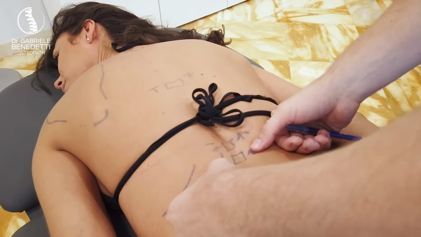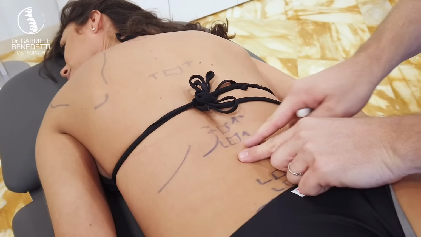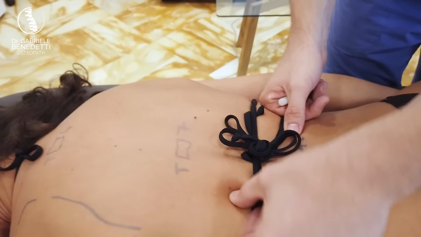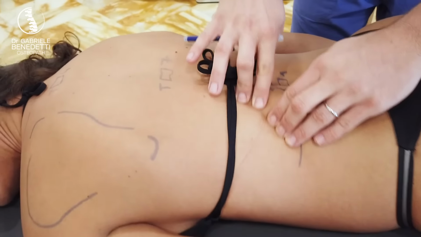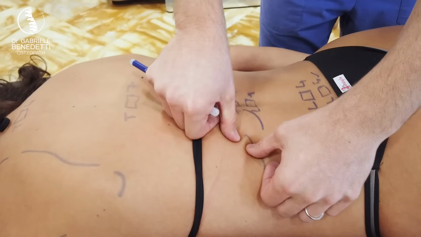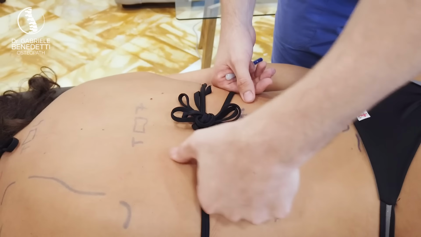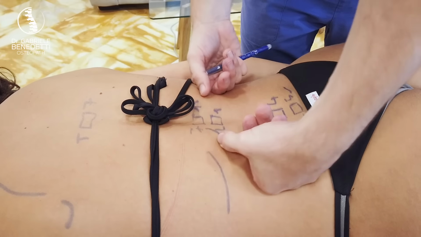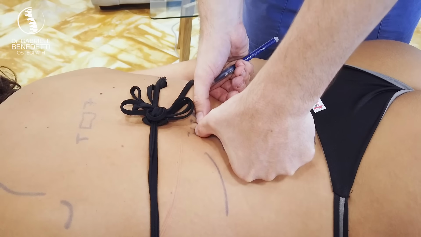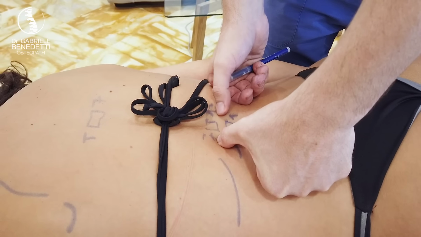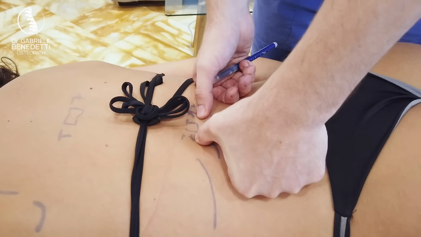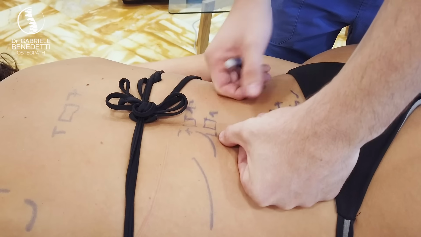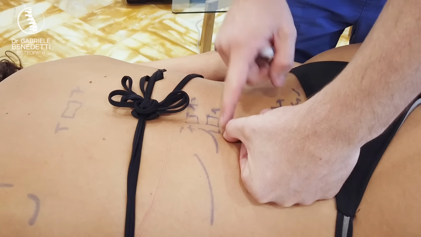So to find the L1, we need to check all the ribs. I can find the ribs here, and we will find the last two ribs on the lower side of the thorax right here. Then if I go upward, I will find the last thoracic vertebra right here, so the T12. Then I will go down and I will finally find our first lumbar vertebra, so L1.